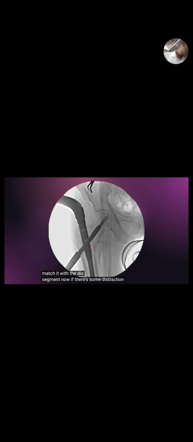Now if there is some distraction, you can gain compression after putting the screw, and once satisfactory reduction has been achieved, you can lock the screw. So we see this is the entry point which should not be made in the fractures in which the fracture line is exiting just lateral to the trochanteric area, and this should be the entry point which we should make in these fractures. So this should not be done, and this should be done.